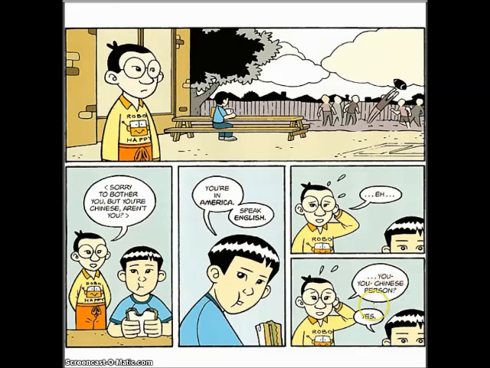"You Chinese person?" "Yes." So when we see a character talk in these brackets, we've already established that they're speaking a different language. In this case, he's speaking Mandarin Chinese, but it's translated for us in English here so we can understand it. But Jin is getting mad at him for speaking Chinese. He's saying, you're in America, speak English. So he is speaking Chinese here, but as I said, it's in brackets, so it's translated for us, the readers.